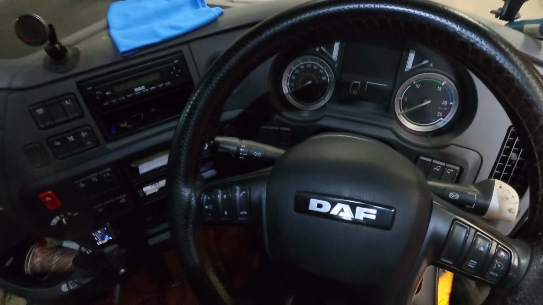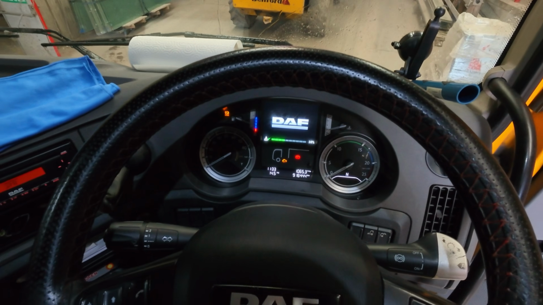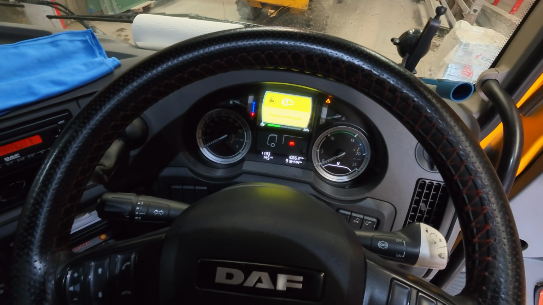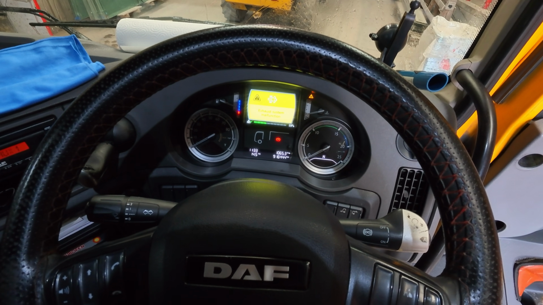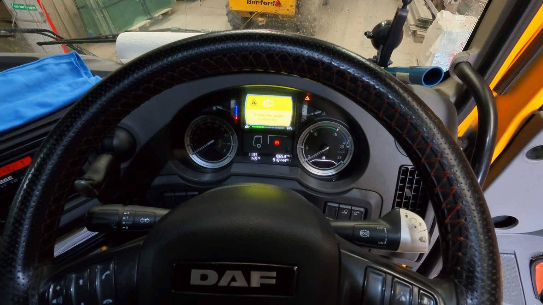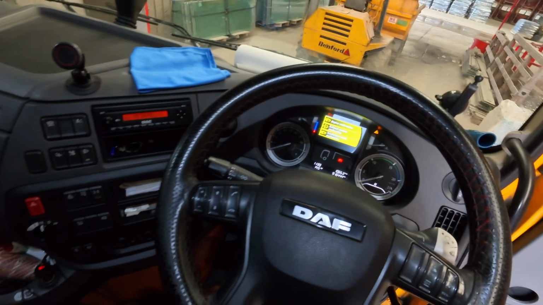Right, what have we got going on in here? Let's put this so we can see it. So we've got engine malfunction, exhaust system malfunction, that's always fun, and an accelerator pedal malfunction. We'll get Jaltest plugged in from Eclipse Diagnostics and see what's going on.